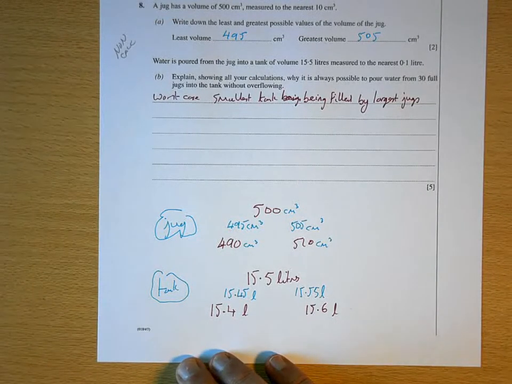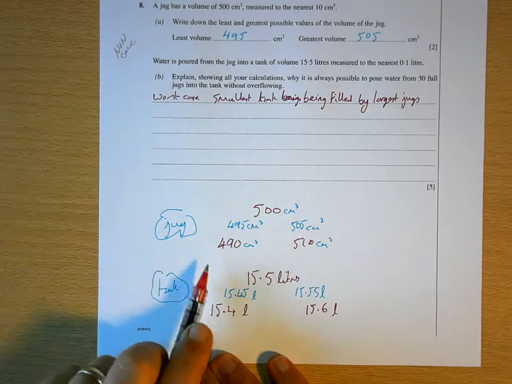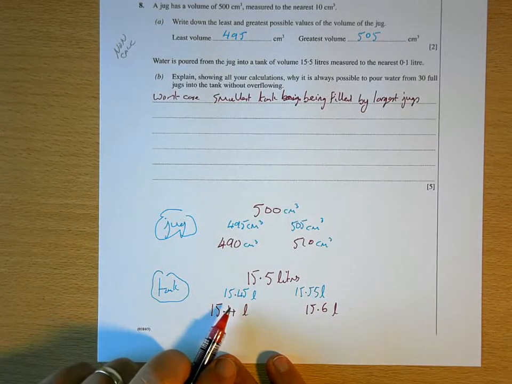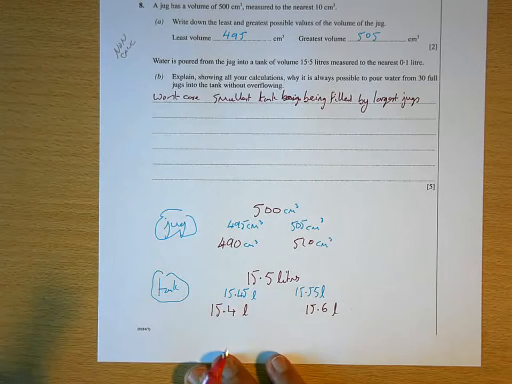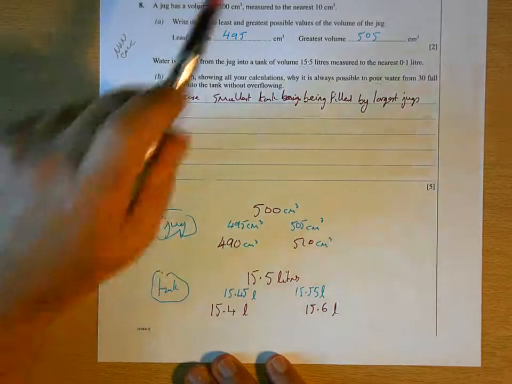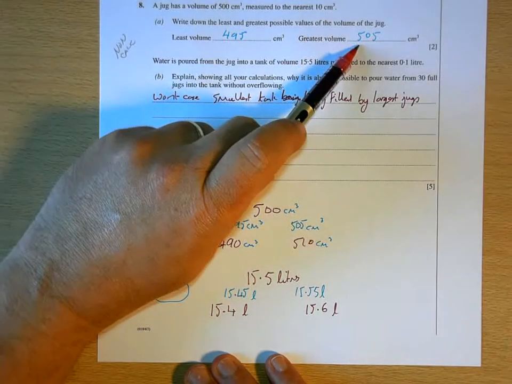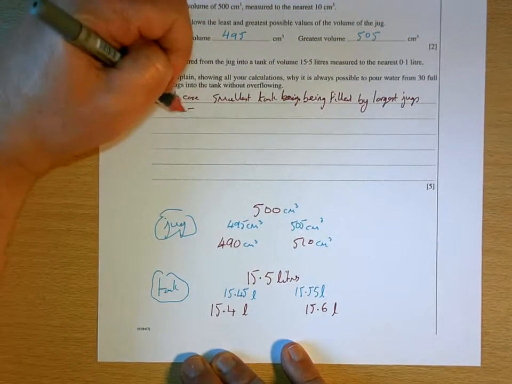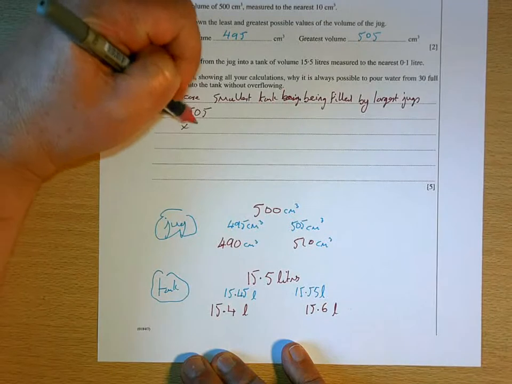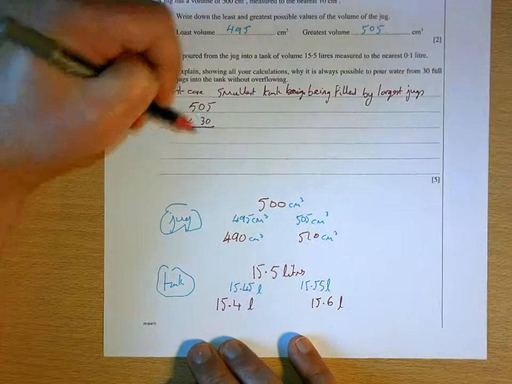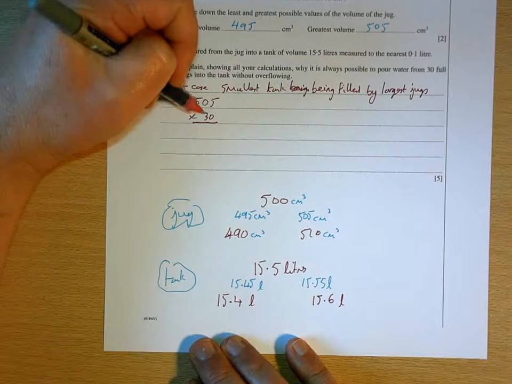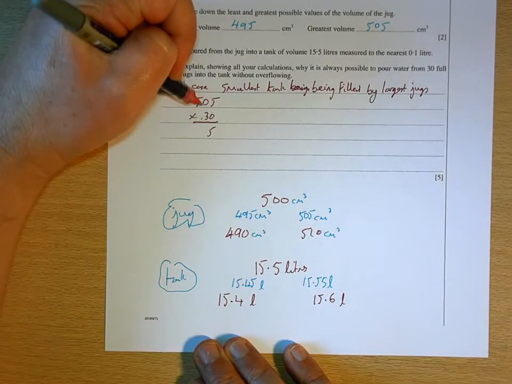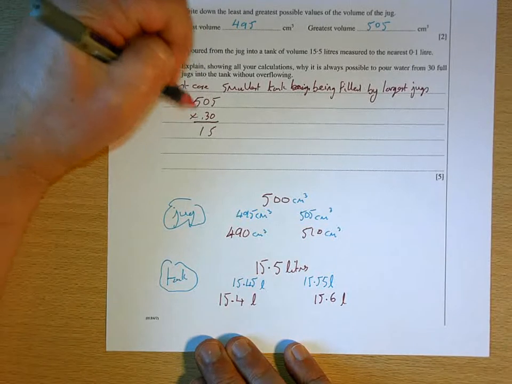The smallest possible tank has got a capacity of 15.45 litres, being filled by 30 big jugs, biggest possible. So if we've got 505 times 30, then what we've got here is 5 3s are 15, 0 3s 0, add 1, and then 15.